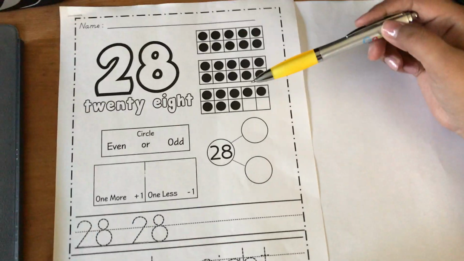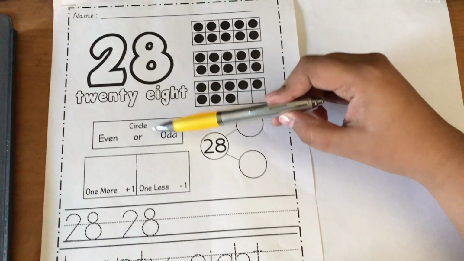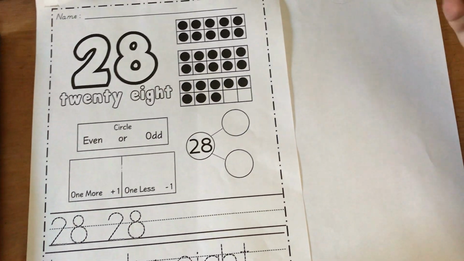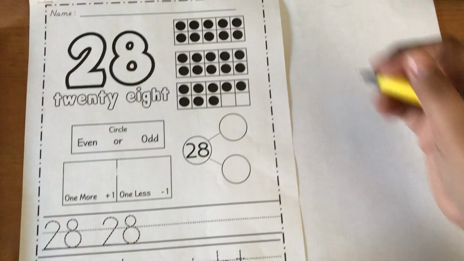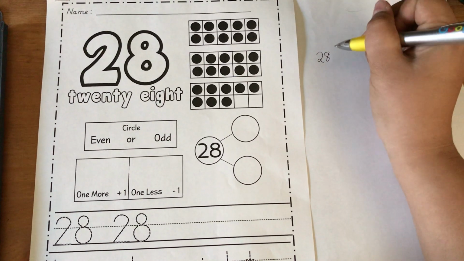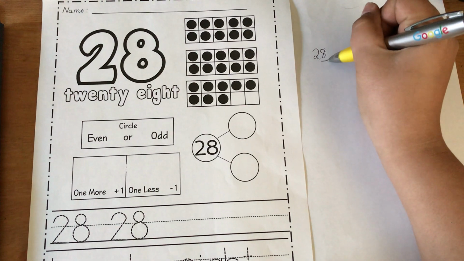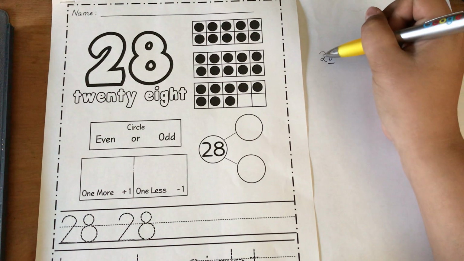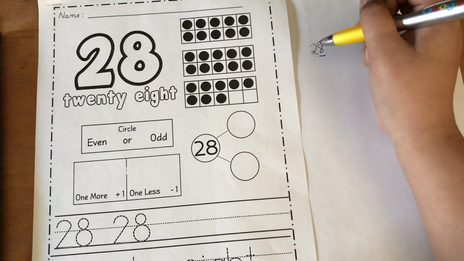Okay, so we're going to move to our even and odd section. Remember, when I have a 28, I have a 2 and an 8, we are going to look at this last digit, because when there are two digits, it's a double digit number.